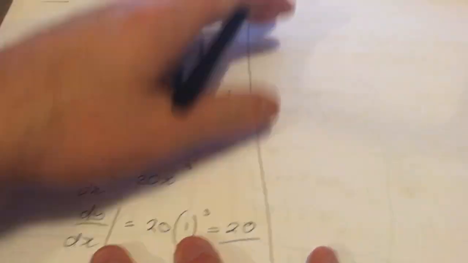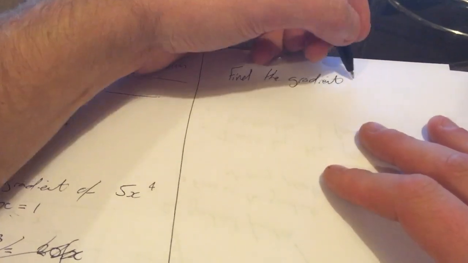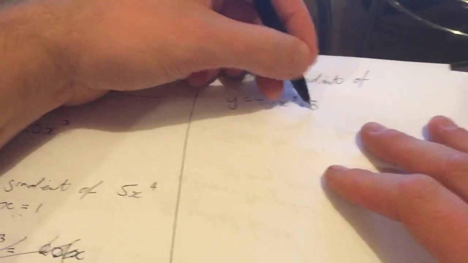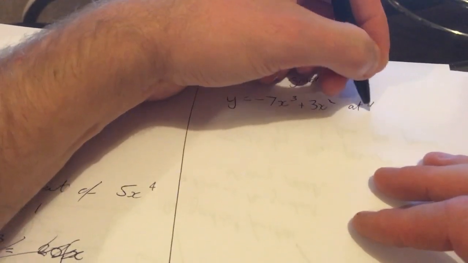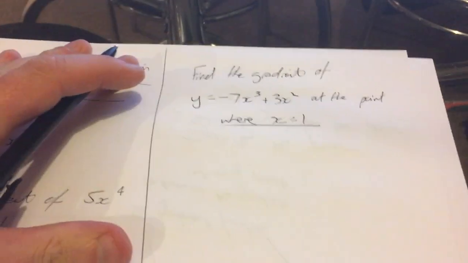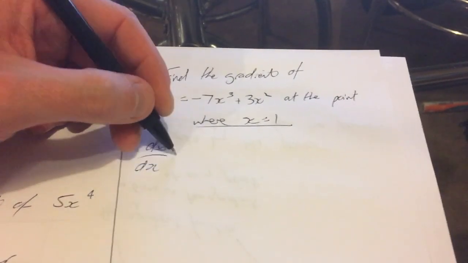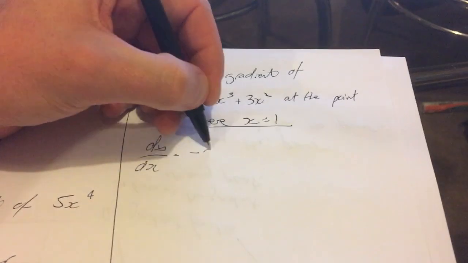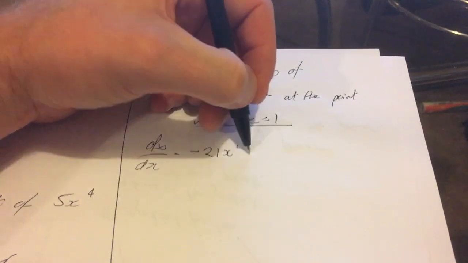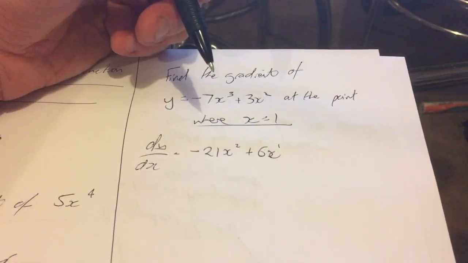So let's try another full example like this. Find the gradient of this where x equals 1. If you want to pause it and have a go, do it, but I'll do it now. So dy by dx times by the power, so 3 times 7 is going to be 21. So minus 21, drop the power by 1, so x squared. Then here, 2 times 3 is going to be 6, x to the power 1. So you can write to the power 1 if you like, or you can just call it 6x.